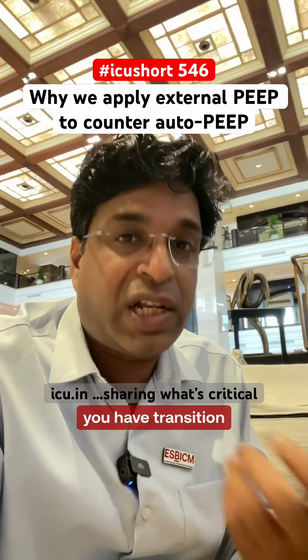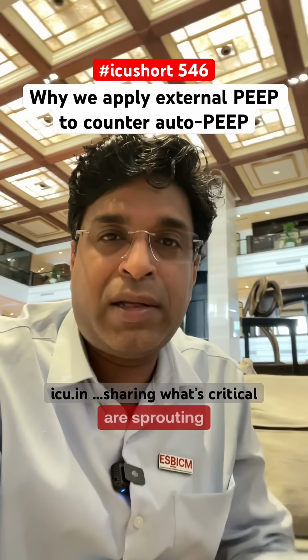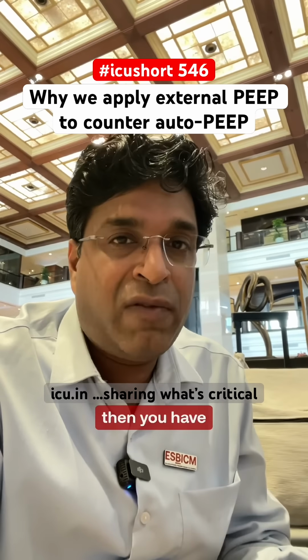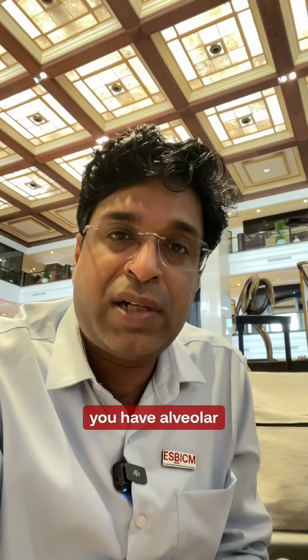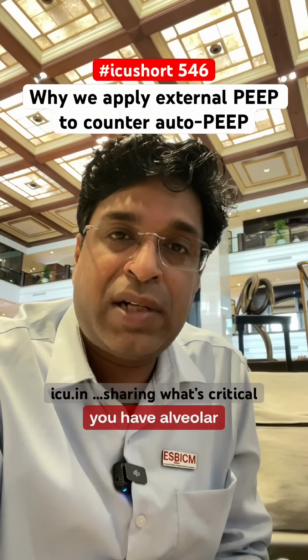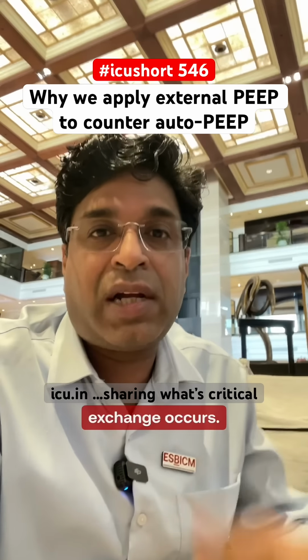And below this you have transition bronchioles, which are also called respiratory bronchioles. One or two alveoli are sprouting out of them. Then you have alveolar ducts, meaning acinar ducts, and then you have alveolar sacs. So respiratory bronchioles, acinar ducts, and alveolar sacs. Here the gaseous exchange occurs.